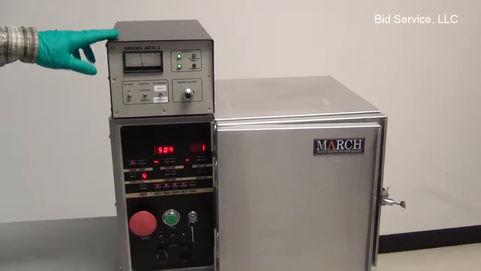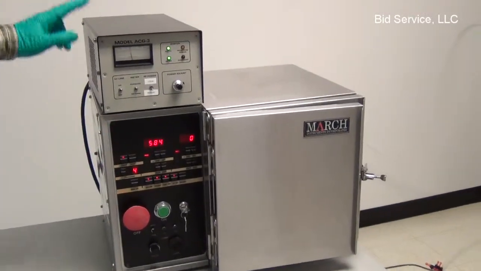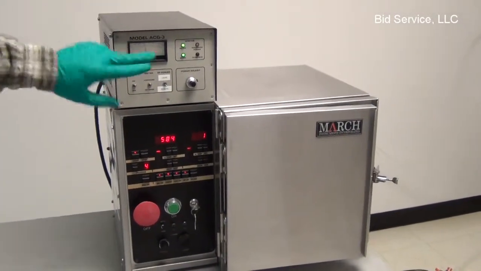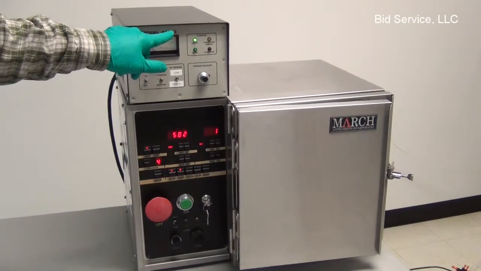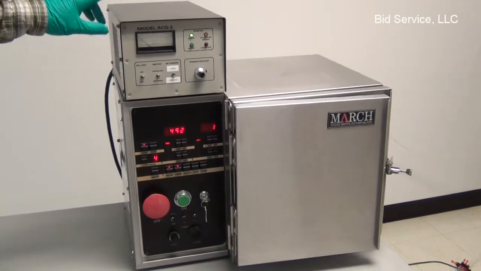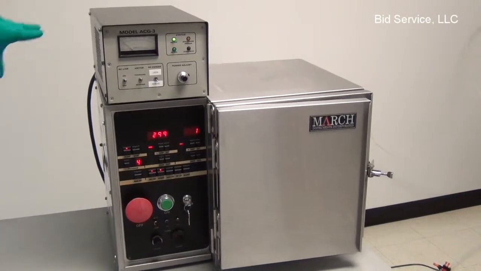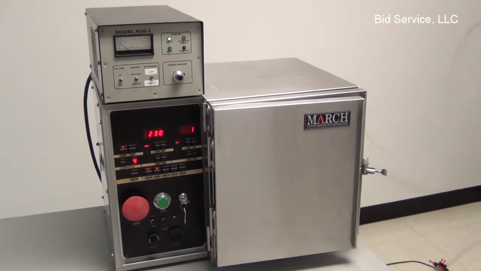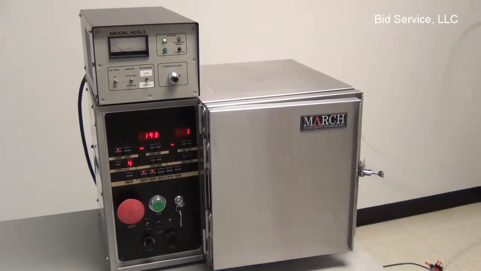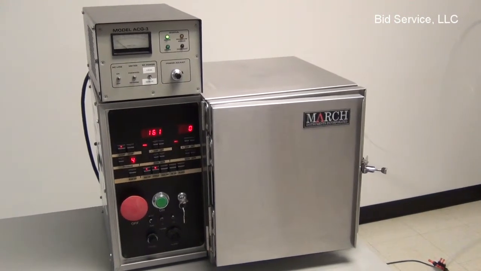Alright, here's the second system. It's identical to the first, except the generator is slightly different. It's a 300 watt ACG3, but it's an ENI. So this generator and cabling interface is the same as the other system. This generator and cabling can be swapped between the two March systems, and it will work identically.